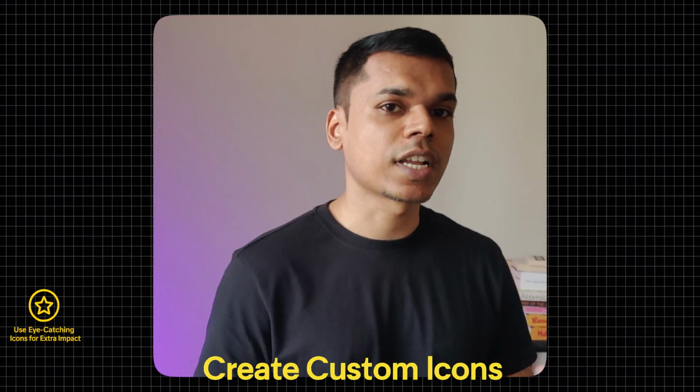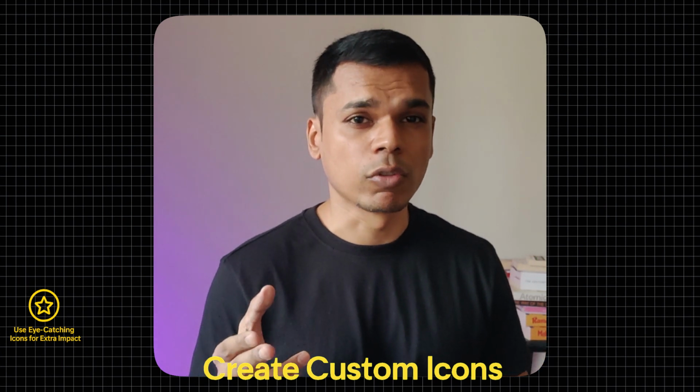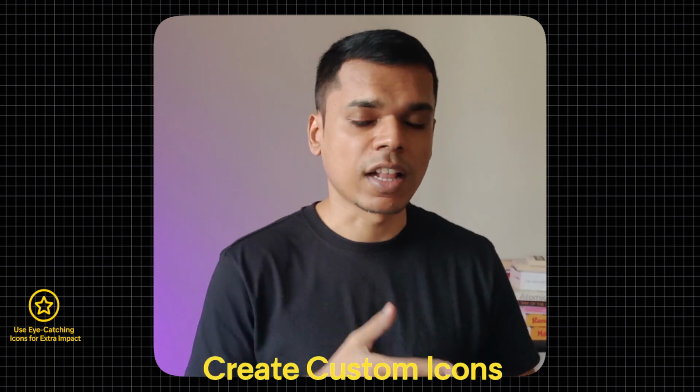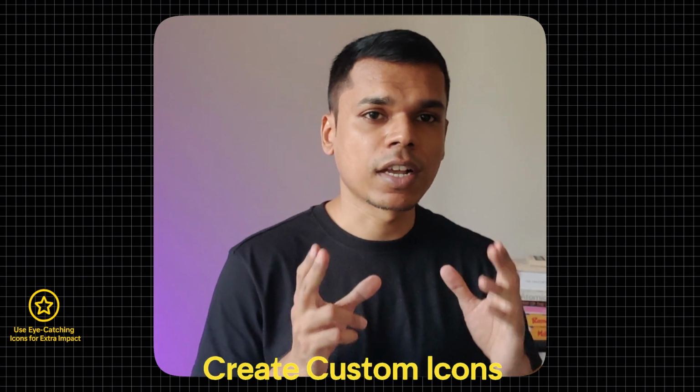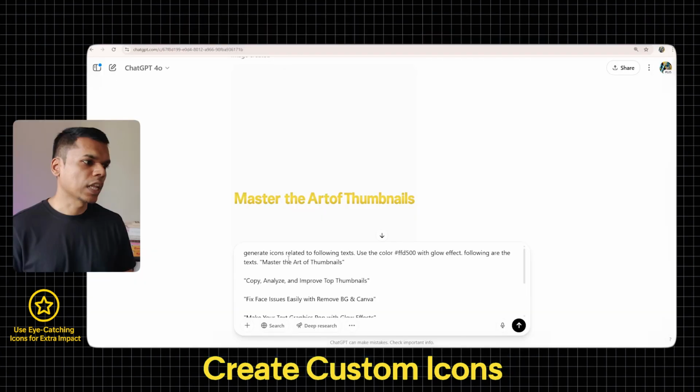The next use case is creating custom icons. Certain YouTubers use custom icons. Those icons aren't seen on anybody else's channel because they are made by the graphic designer specially for them. You can ask ChatGPT to create such type of icons for your YouTube video. Generate icons related to following text. Use the same color code I am asking with the glow effect. Following are the text. Master the art of thumbnails.